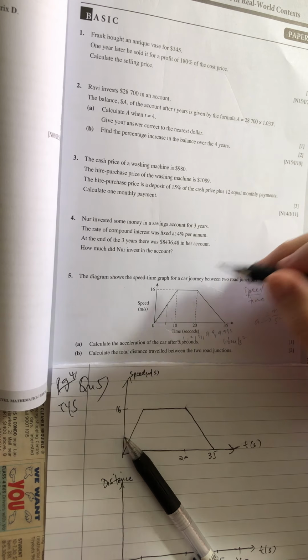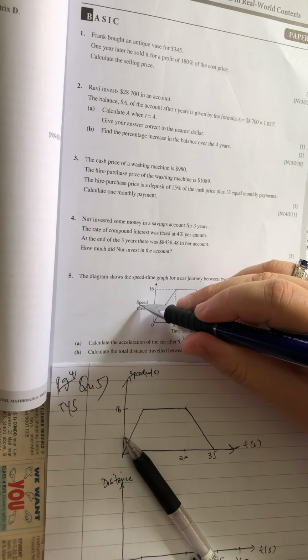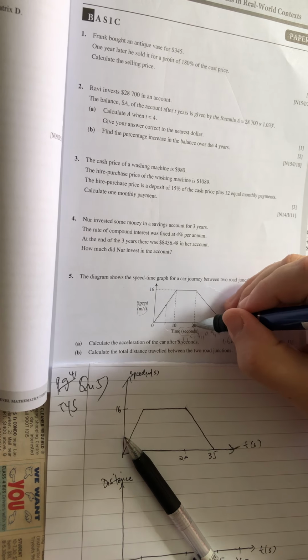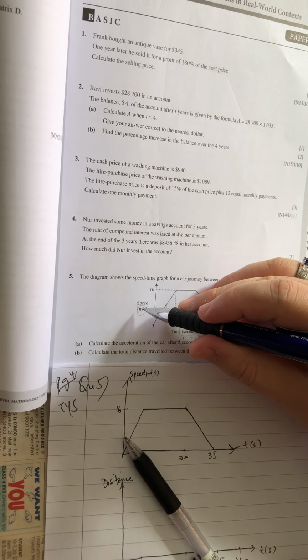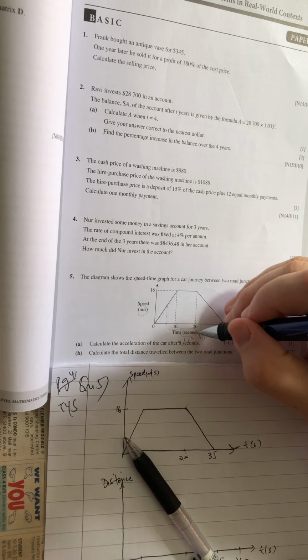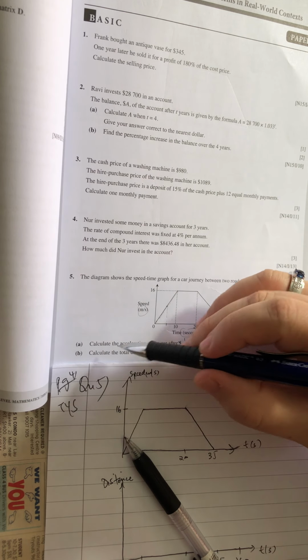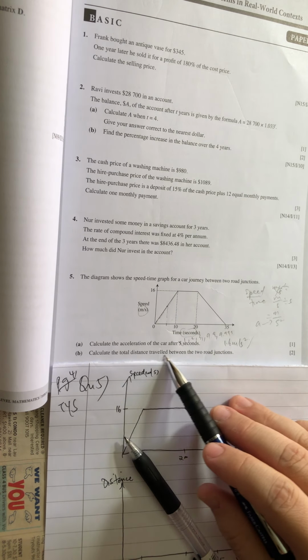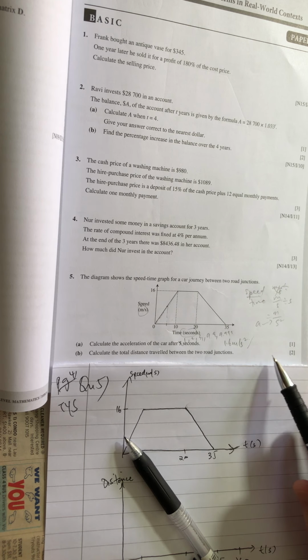Correct or not? Check the units. The units must match, because sometimes they give you kilometer per minute, and then here it is in hours. Then you need to do the conversion on your own. Now, calculate the total distance traveled between the two road junctions.